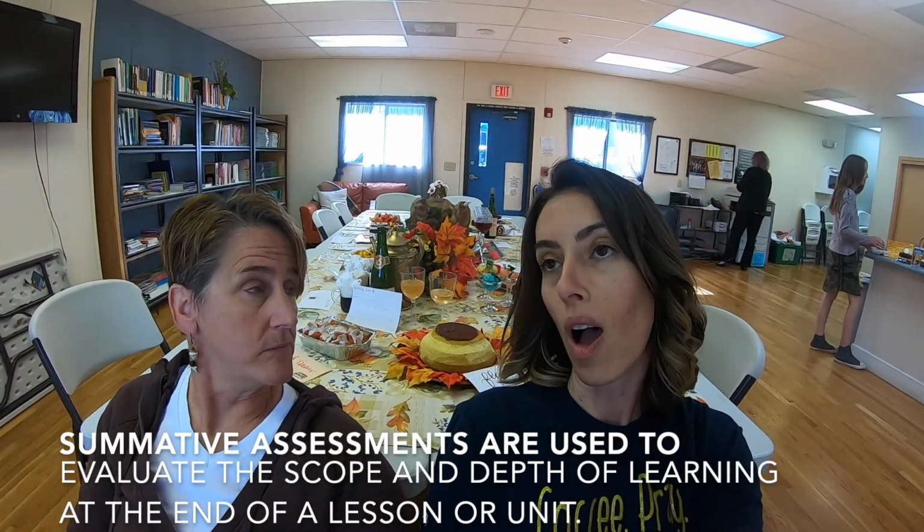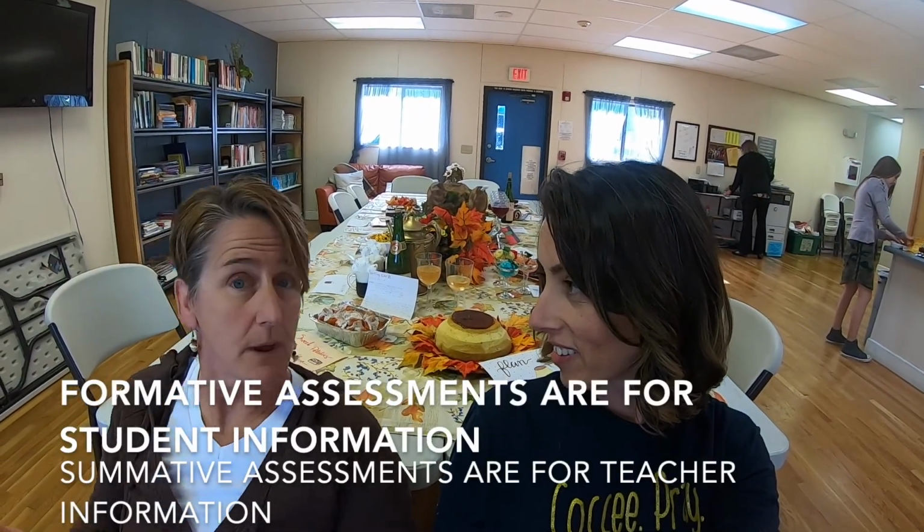How do you know they ultimately learned what you intended for them to learn? Formative versus summative, which one is for the students and which one is for the teachers? I would say that formative is for the student. It's okay to make mistakes. That's how they learn. So that's a quick synopsis of the difference between a formative and a summative assessment.